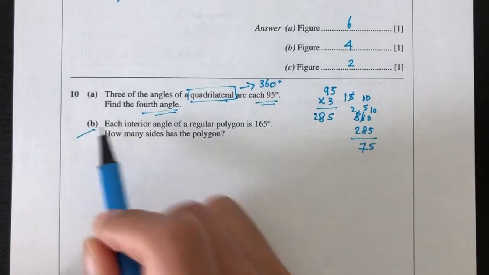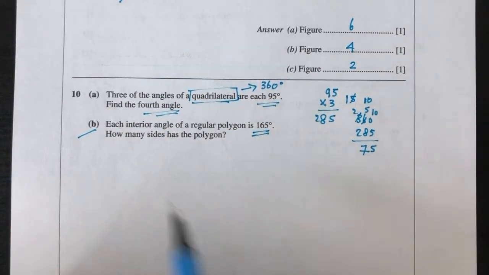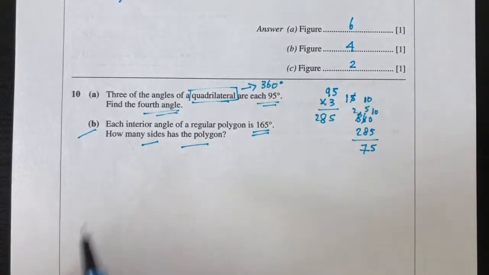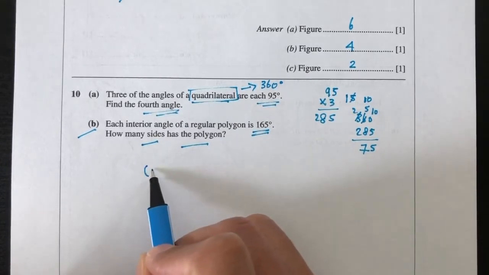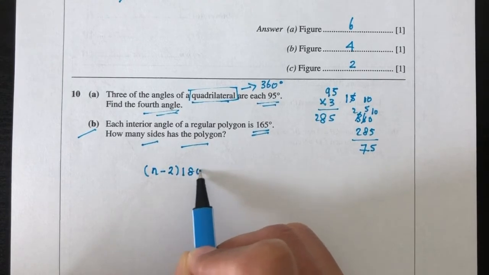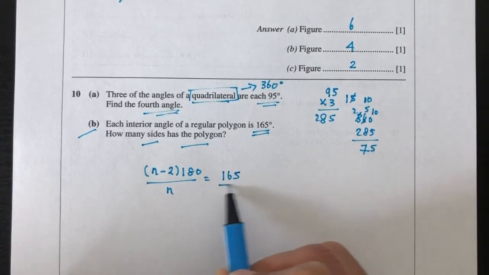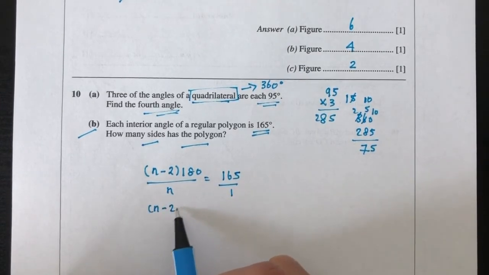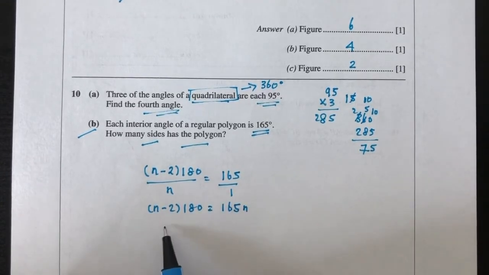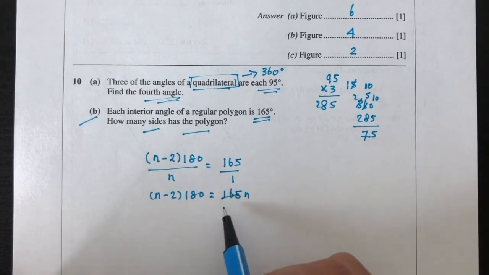This is simple subtraction. You guys should be able to do this pretty easily. Now for part B, each interior angle of a polygon is 165. How many sides does the polygon have? So pretty easy as well. Here we have to use a formula. So we know that the sum of angles is n minus 2 times 180. Now for each angle, divide by n, equal to 165. So we can cross multiply. N minus 2 times 180 equals 165n. Now we can divide by 5. That will be 3.